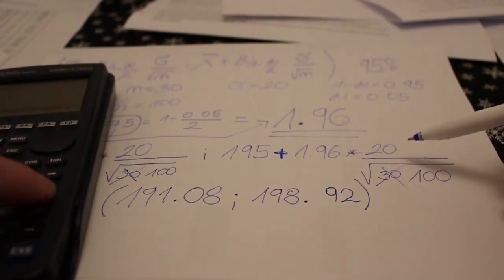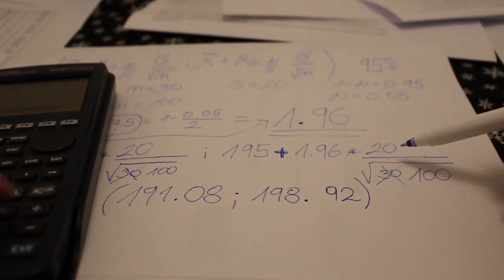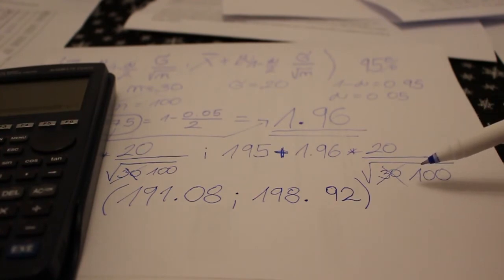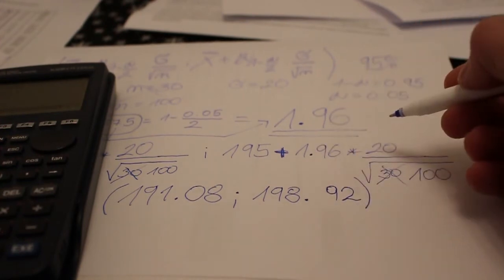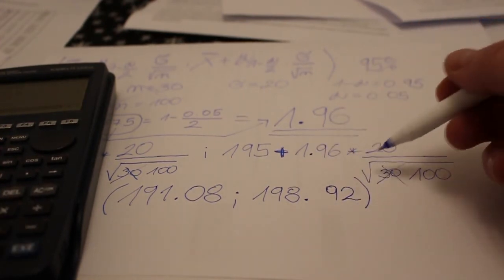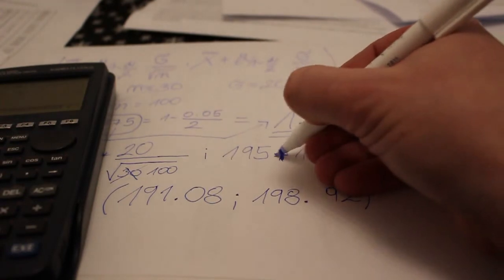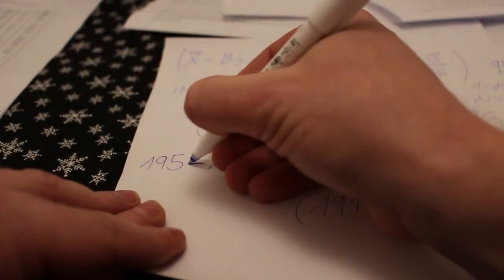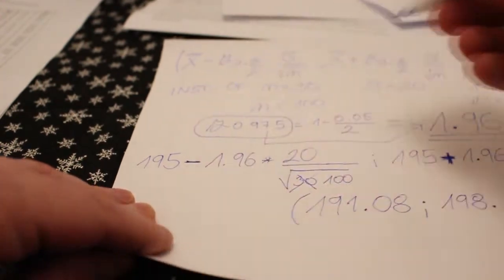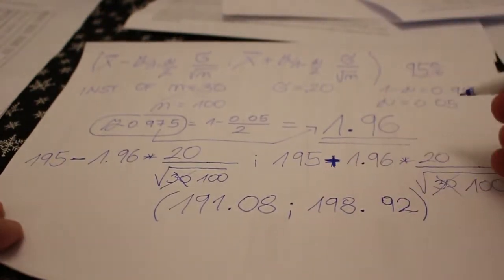There is plus sign, because there is minus sign on the left side, there is plus.